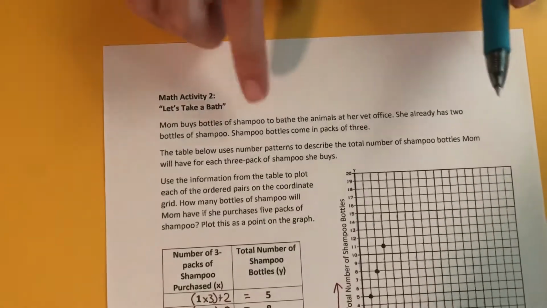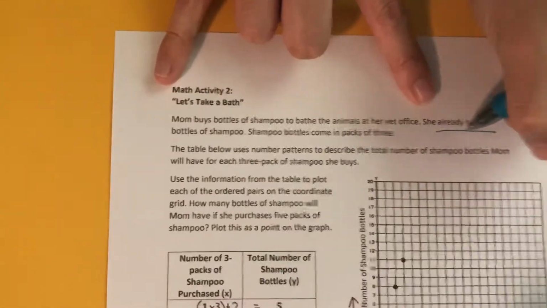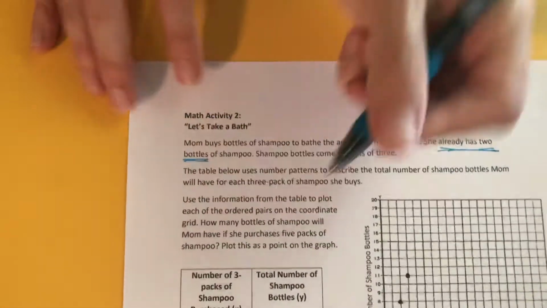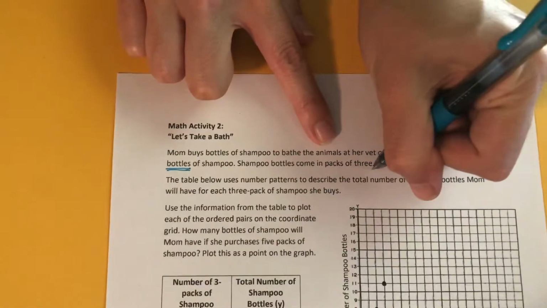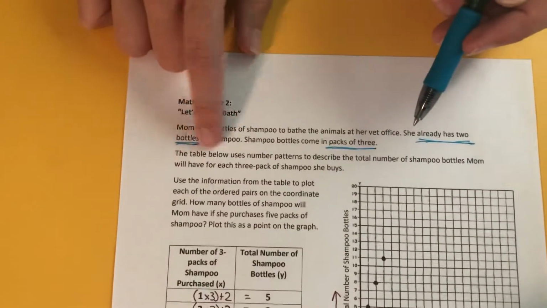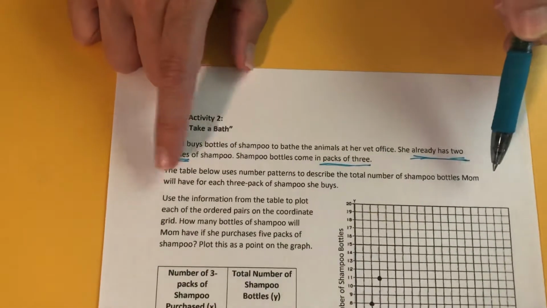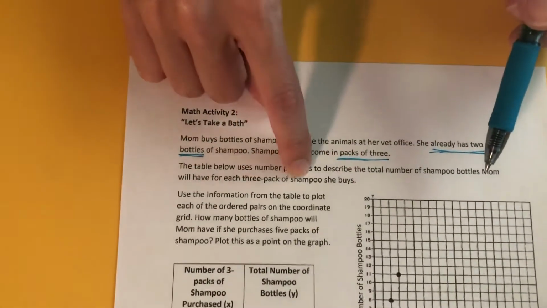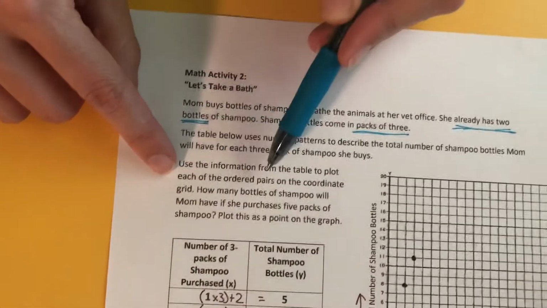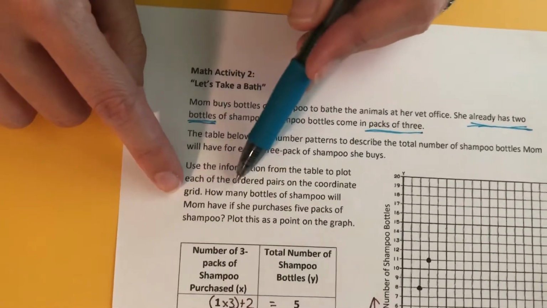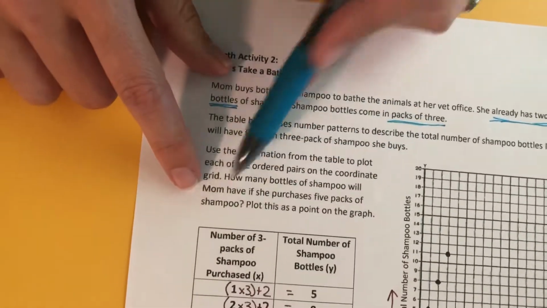Mom buys bottles of shampoo to bathe the animals at her vet office. She already has 2 bottles of shampoo. That's super important. She already has 2 at the office. Shampoo bottles come in packs of 3. The table below uses number patterns to describe the total number of shampoo bottles Mom will have for each 3-pack of shampoo she buys. Use the information from the table to plot each of the ordered pairs on the coordinate grid. How many bottles of shampoo will Mom have if she purchases 5 packs of shampoo?